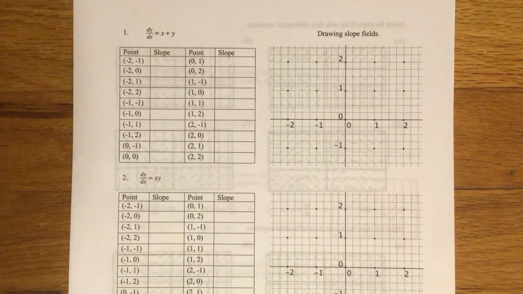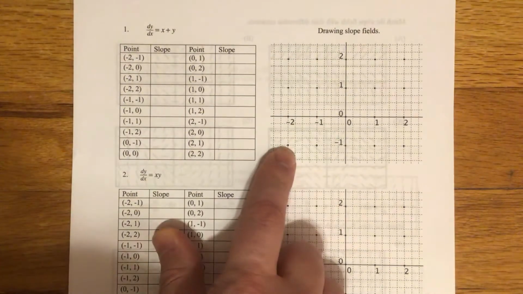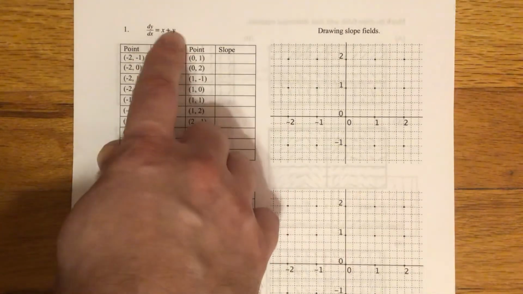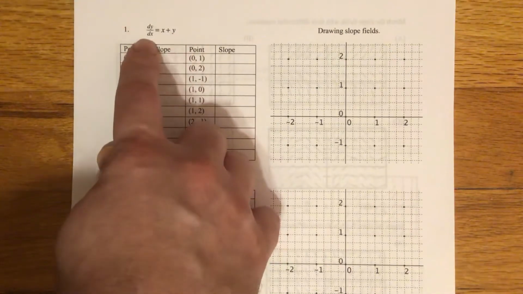I'll show you a real AP problem at the end so you can see an example of how they would really ask it. But if you need to do a slope field, basically on each one of these dots, I need to put a slope. And the slope I'm going to calculate by using the x and y coordinate according to this derivative.